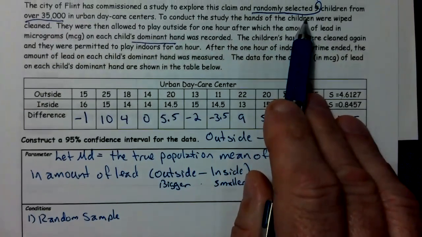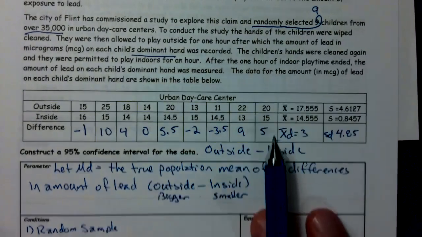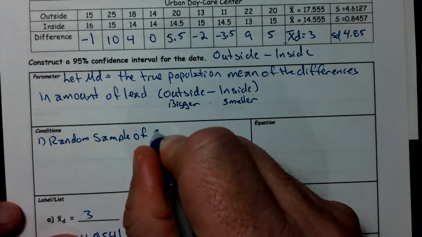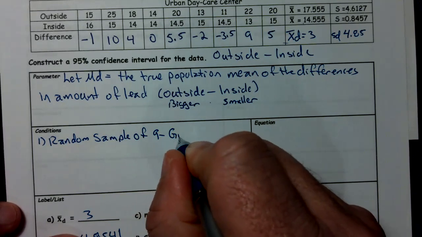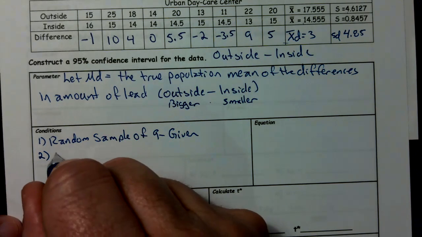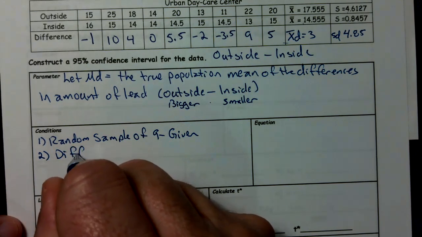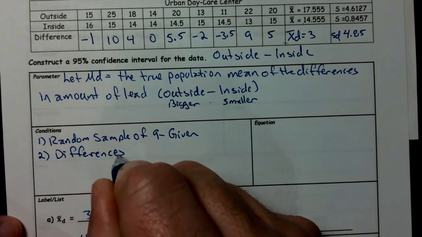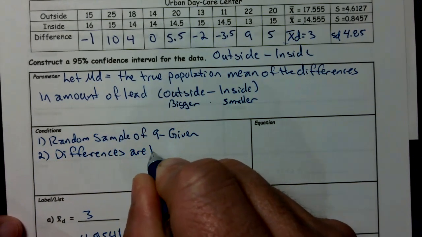And that's what they said. They said we had 9 children. So that's a random sample of 9, and that was given. The next thing, the differences are independent, which they will be if it's a random sample.